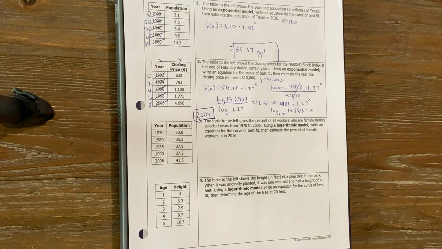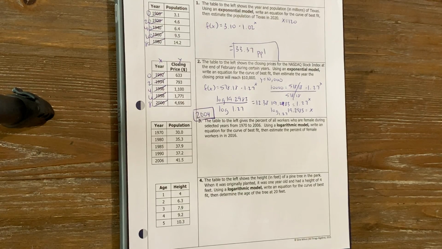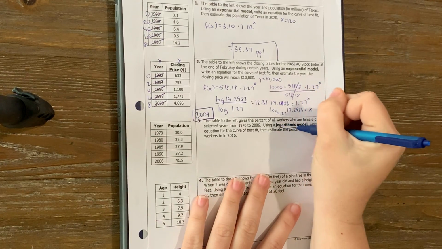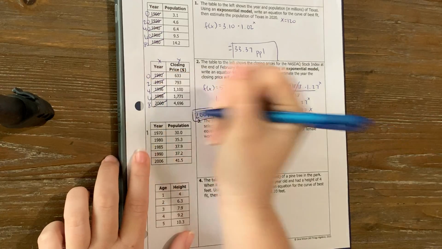They started with year 1 right here, and I believe it's because, whenever we're talking about logarithmic functions, you can't start from year 0. You can on exponential, but not on logarithmic. I'm almost positive that's the reason why they did that. So instead of starting at year 0, and this is because it's logarithmic, we're going to start at year 1.